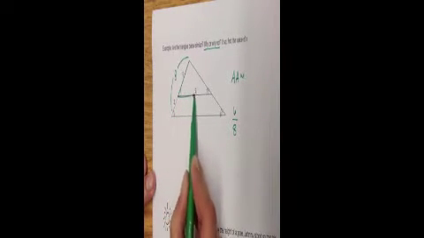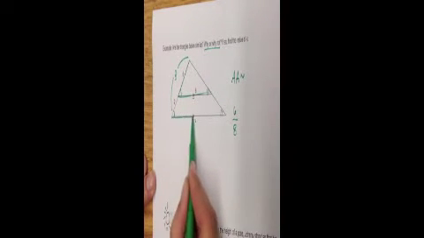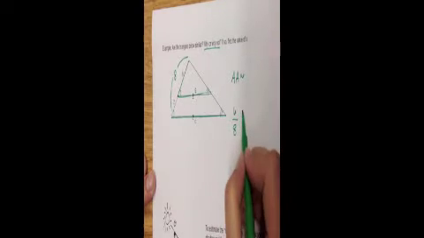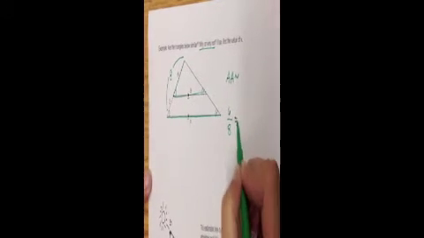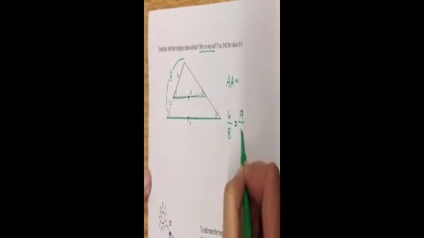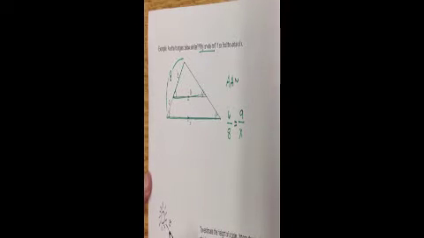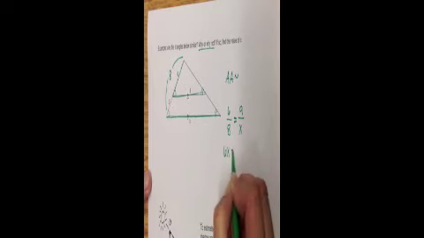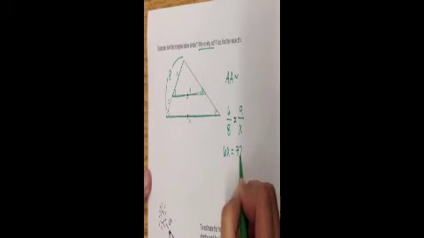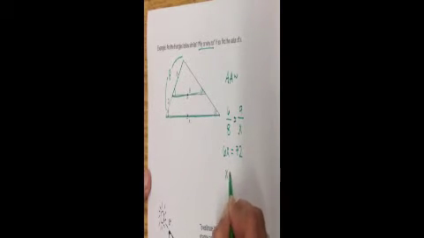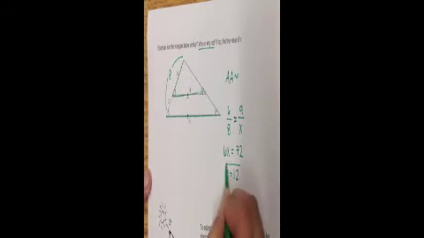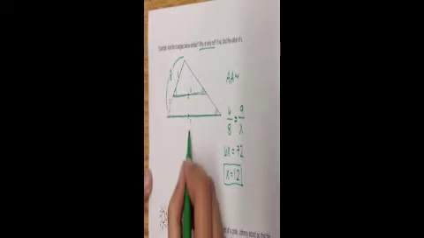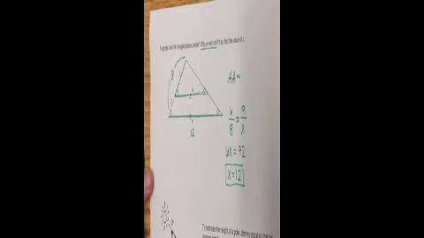And then this side of this triangle is corresponding with this side here, x. So I'm going to set up this proportion, so I have 9 over x. Then I'm going to cross multiply. I'm going to get 6x is equal to 72. When I divide by 6, I'm going to get that x is equal to 12. So this length here is 12.